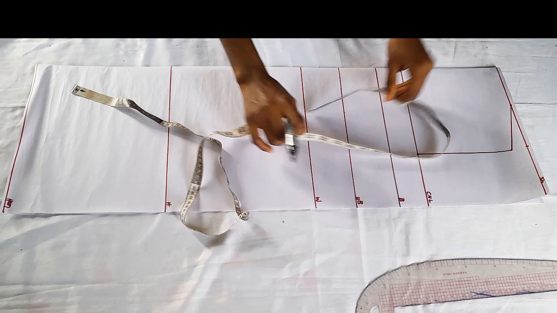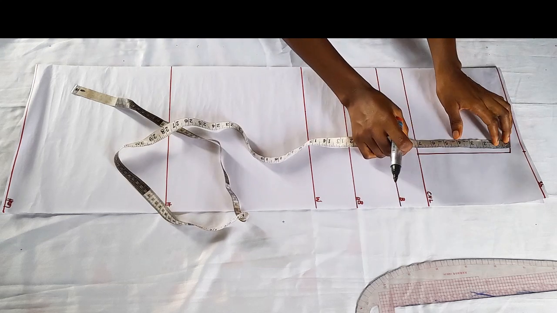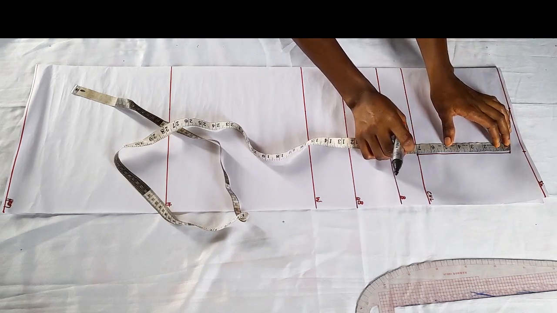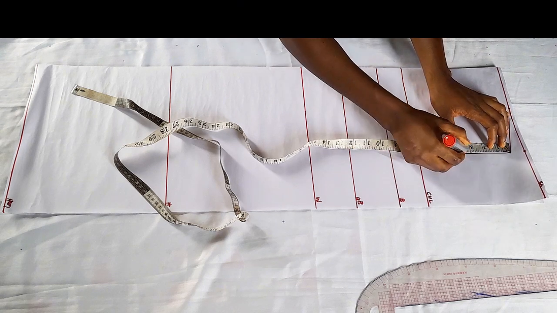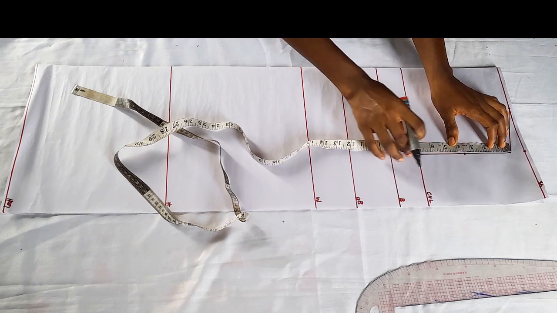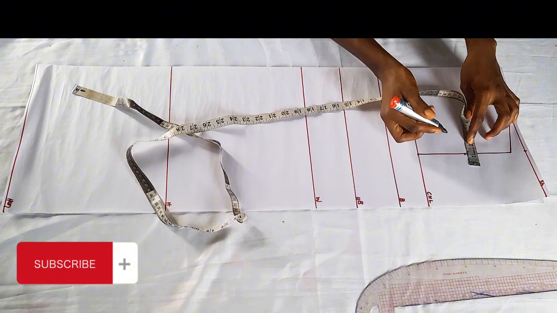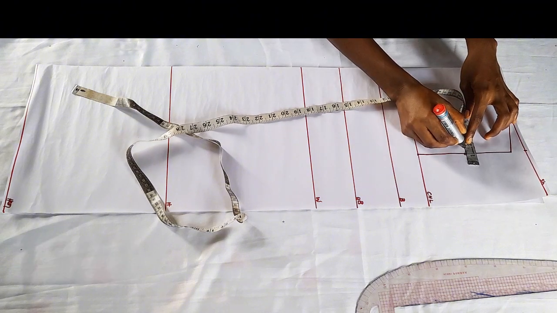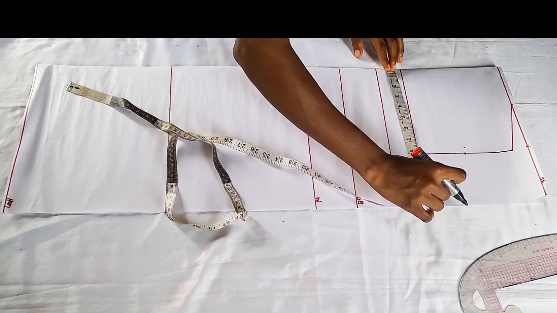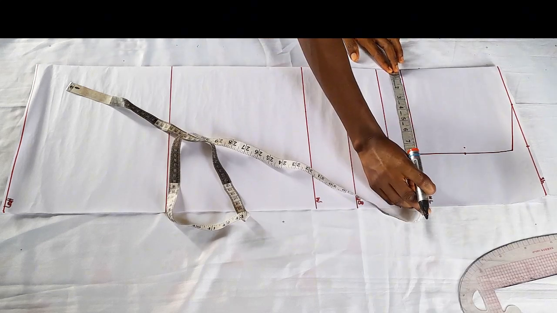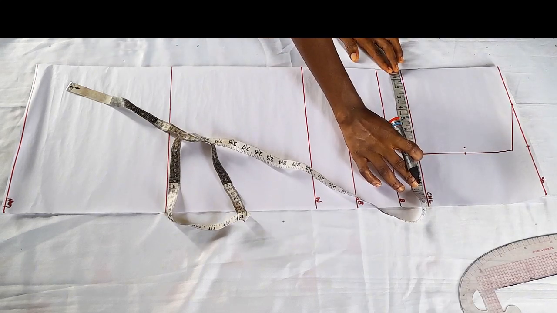After that, to take my armhole curve, I'm going to divide what I have here. My armhole length here is 7 inches divided by 2, which gives me 3.5 inches. So I'll mark 3.5 inches, then I'm going to come in here by half an inch. At my chest line, I'm going to take my round bust circumference to create my armhole curve.